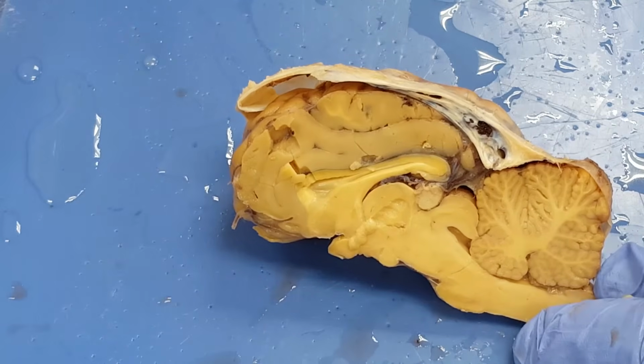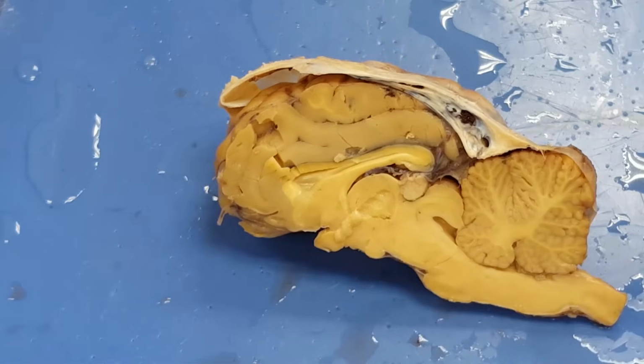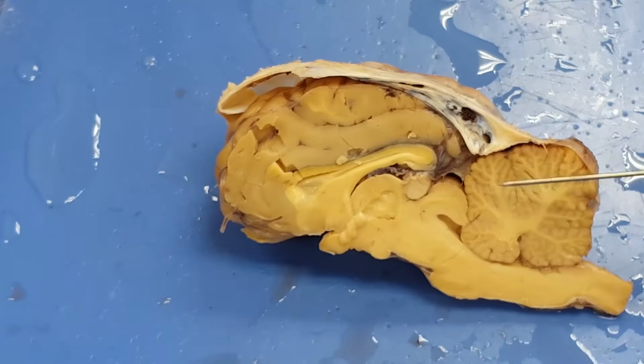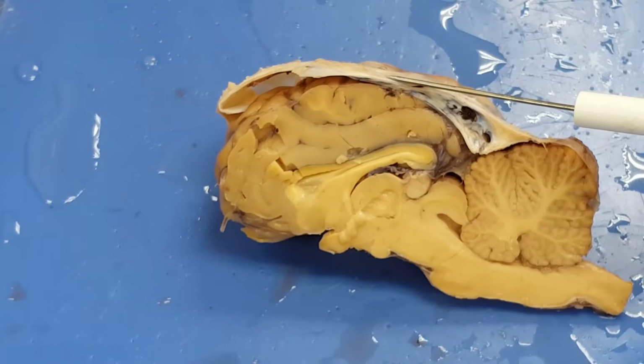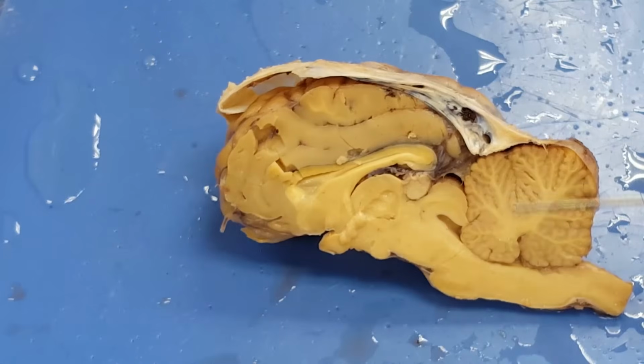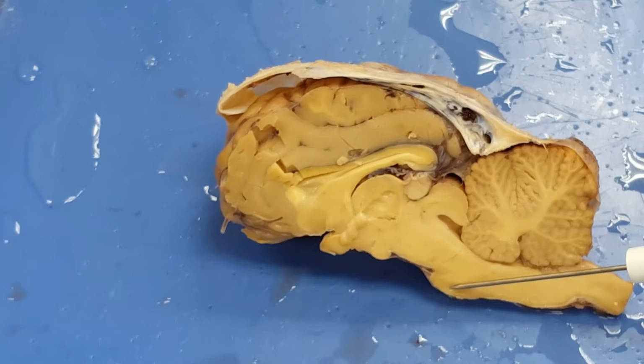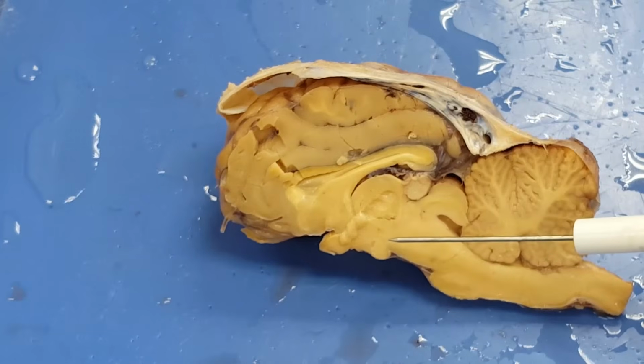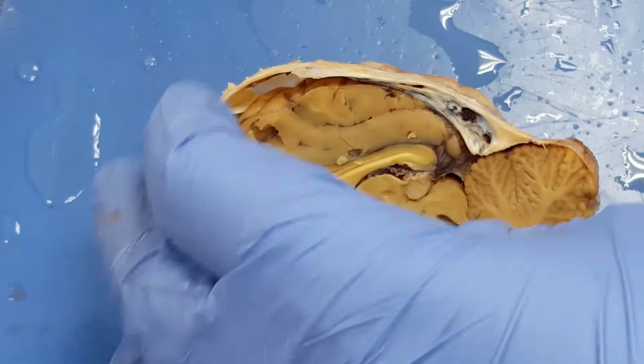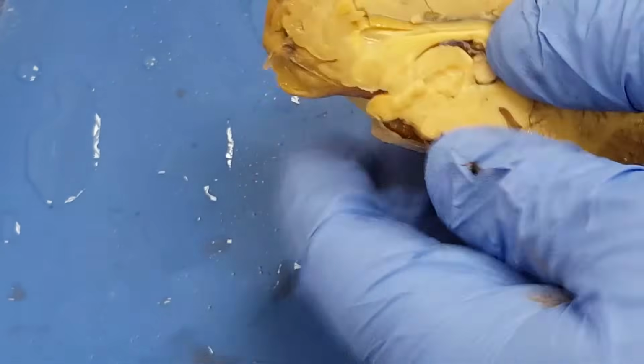Again, not on your list, but what can I see here that is on the list? Cerebellum, arbor vitae, dura mater, medulla oblongata, pons, thalamus, hypothalamus. But I can also see this, so watch what I do with my hands here, everyone.